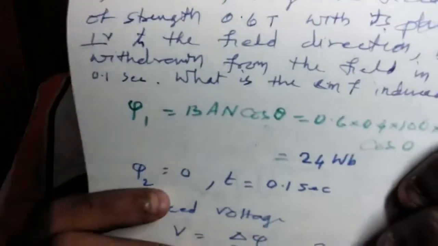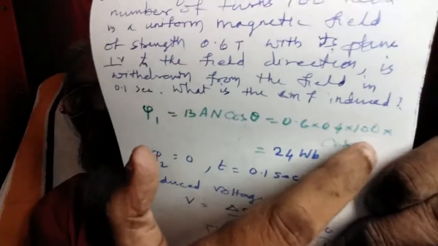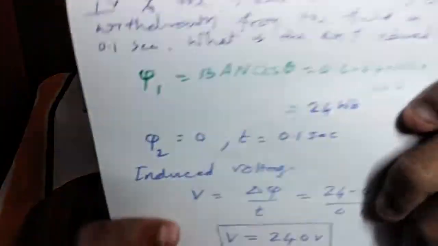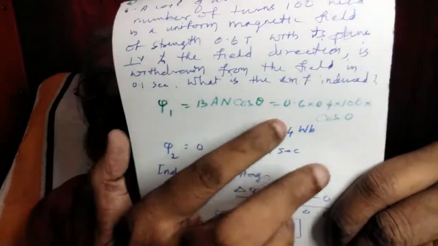Initial flux linkage is BAN cos theta. Here also theta is 0 because the face of the coil is perpendicular to the field. That means the perpendicular of the coil coincides with the magnetic field. So theta is the angle between these two, and here it is 0. So phi 1 is BAN cos theta.